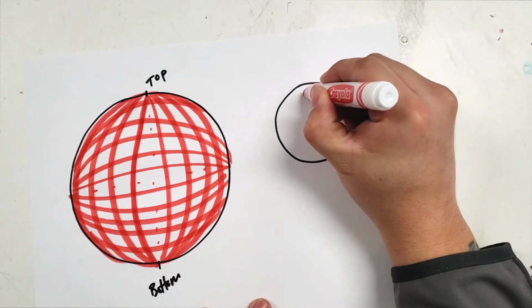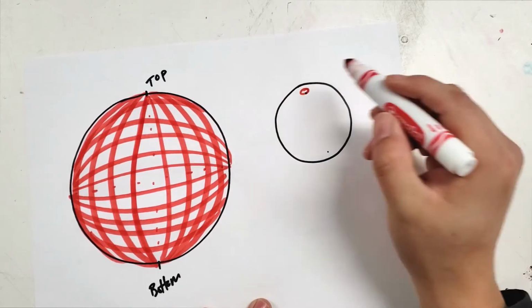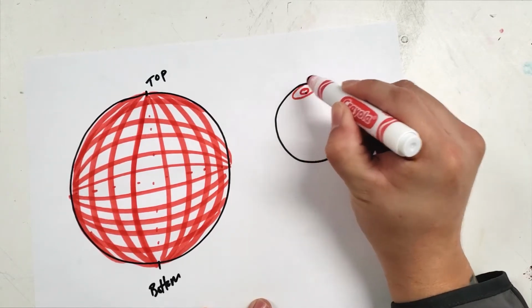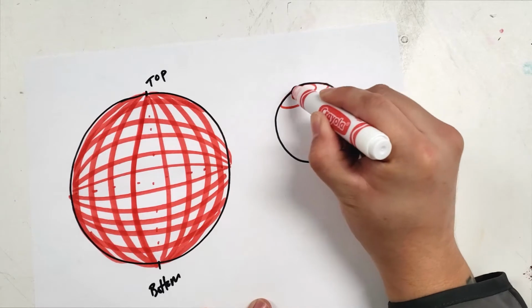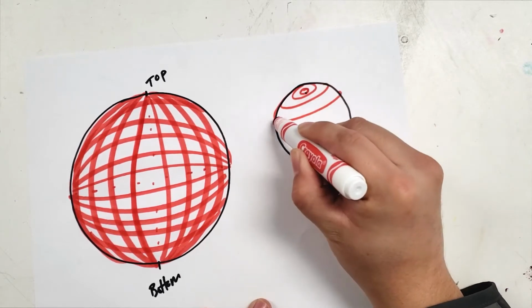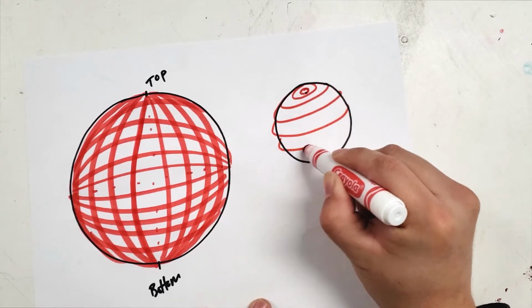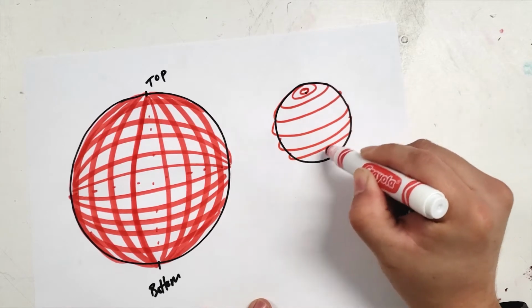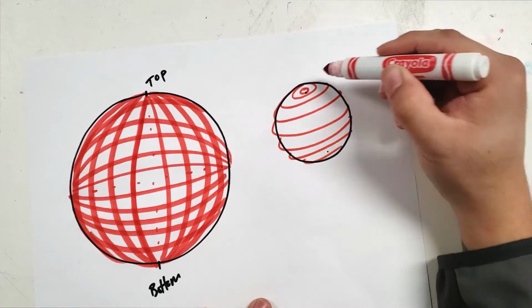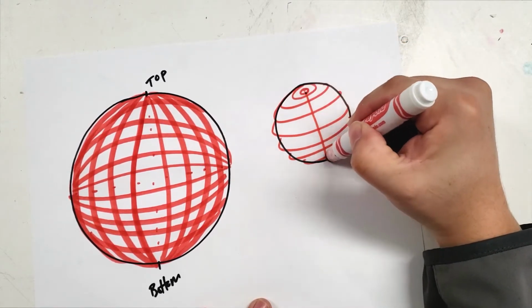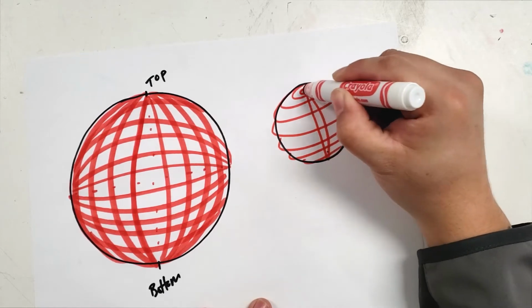So if I create a small ellipse here, and I say this is the top of the ball, I just continue with the same curves, a little closer at the bottom, and then that becomes my cross contour. I do the edges again, and I follow the outline to create the cross contour.